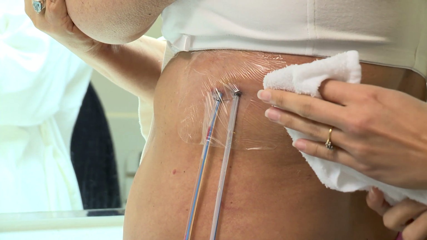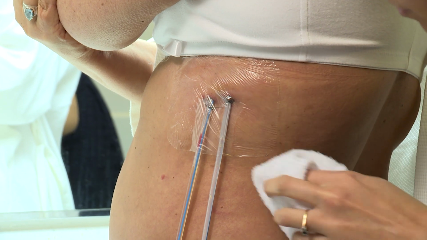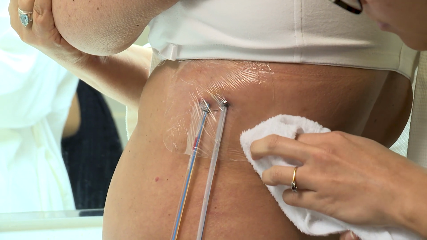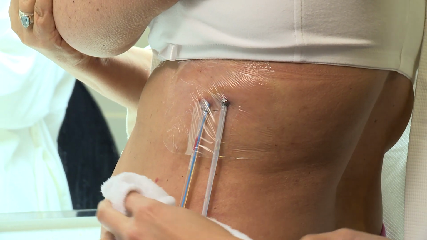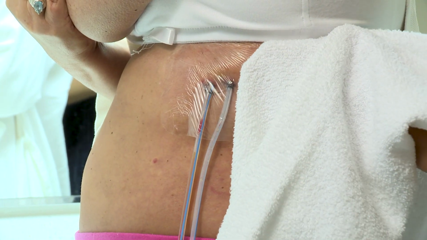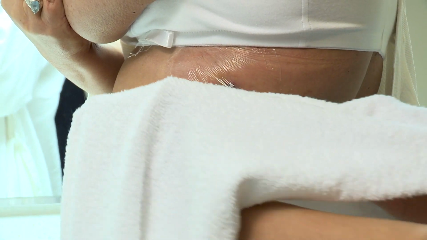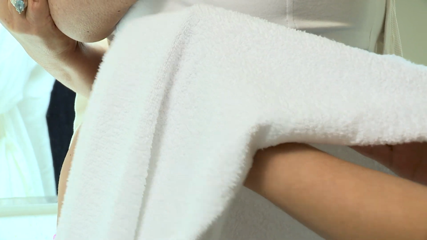Remember, if you are unable to shower, clean the area at least one time each day. Without removing the Tegaderm, gently wash the area with soap and water and rinse well. The same Tegaderm dressing stays in place over your drain insertion site until you return to see your surgeon for a follow-up.